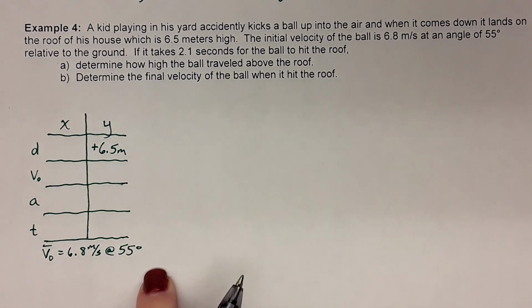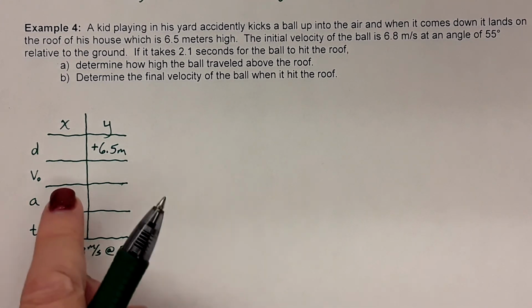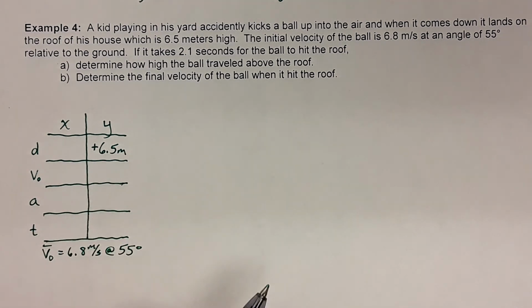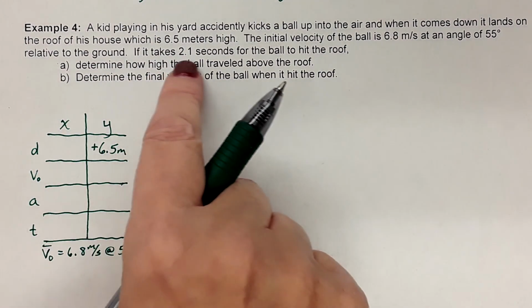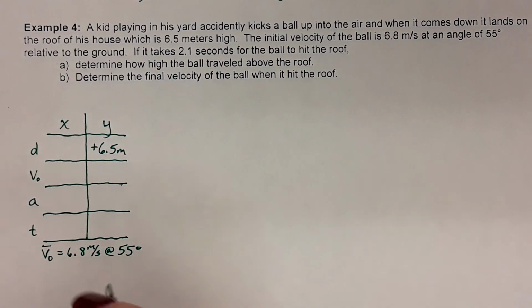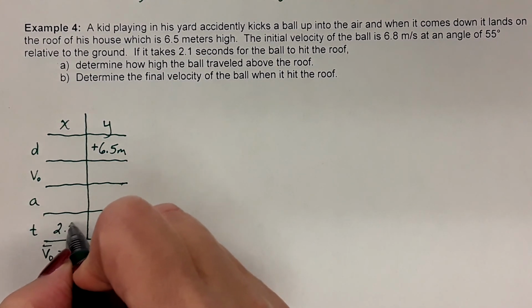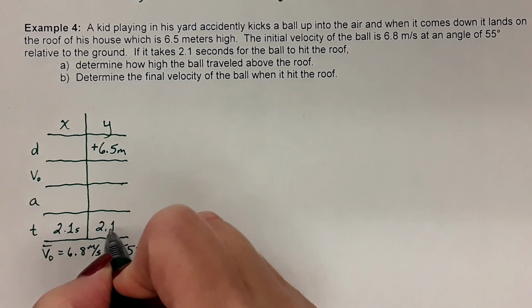Now we can't use it in this form. So one of the first things we're going to have to do in a moment is take this and resolve it into the two initial components. Okay? Lastly, it says it takes 2.1 seconds for the ball to hit the roof.